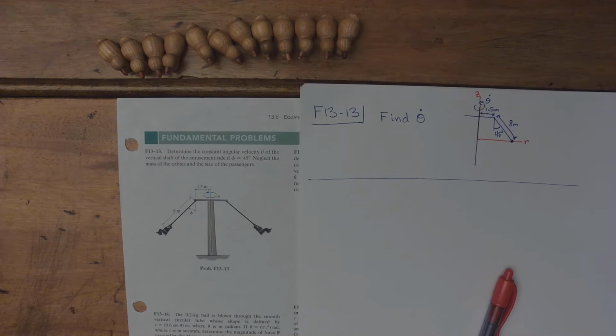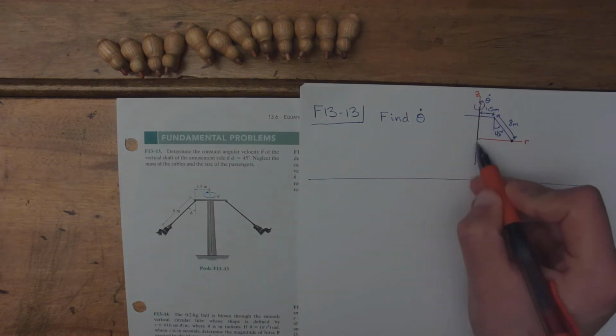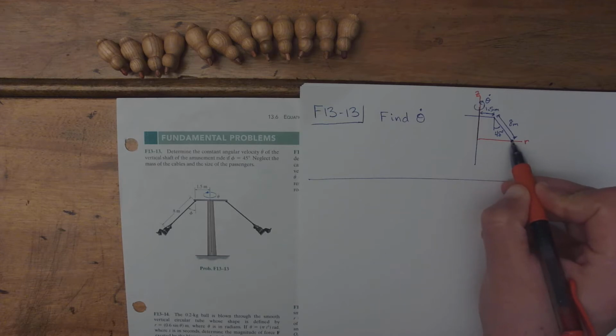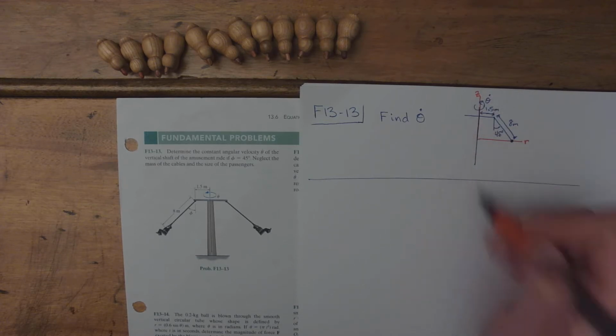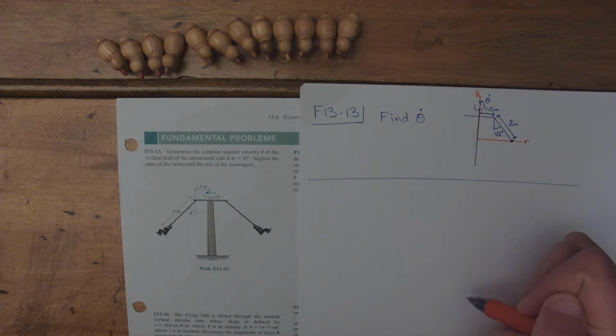The first thing that we need to do is to determine the radial direction, and for this problem, the z direction. It kind of helps us that they have shown theta dot here. So the rotation is like this. And going from the axis to the passenger, that gives us the radial direction. And along the axis, we have the z direction.